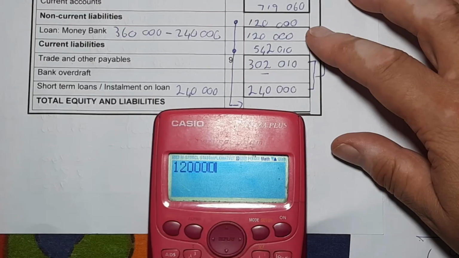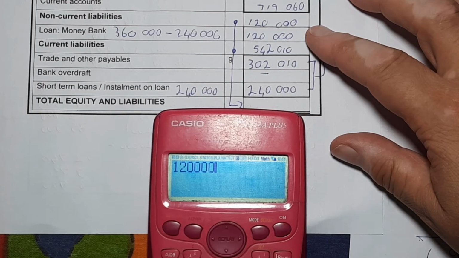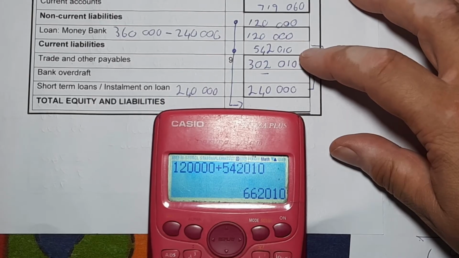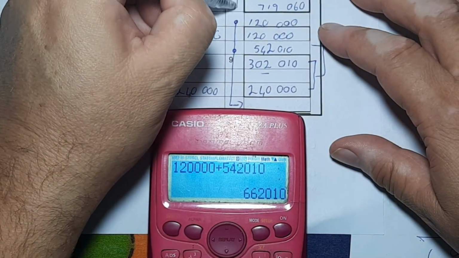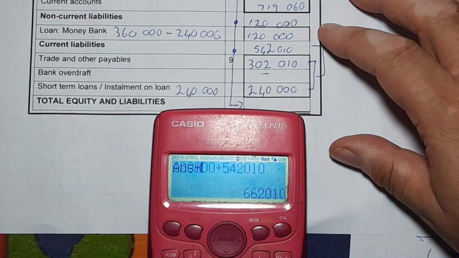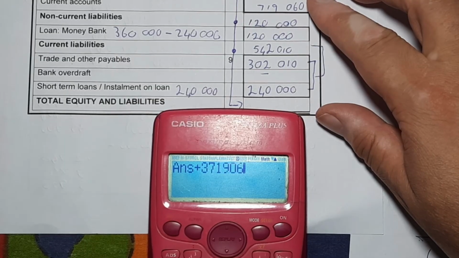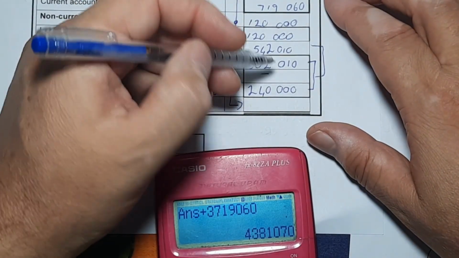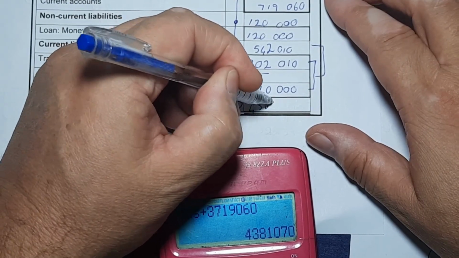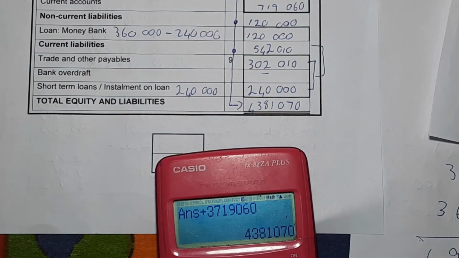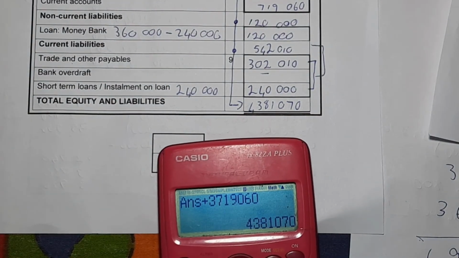So that would be the 120,000 plus 542,010 plus the owner's equity 3,719,060, and that gives us 4,381,070, and that concludes our exercise 3 or question 3.